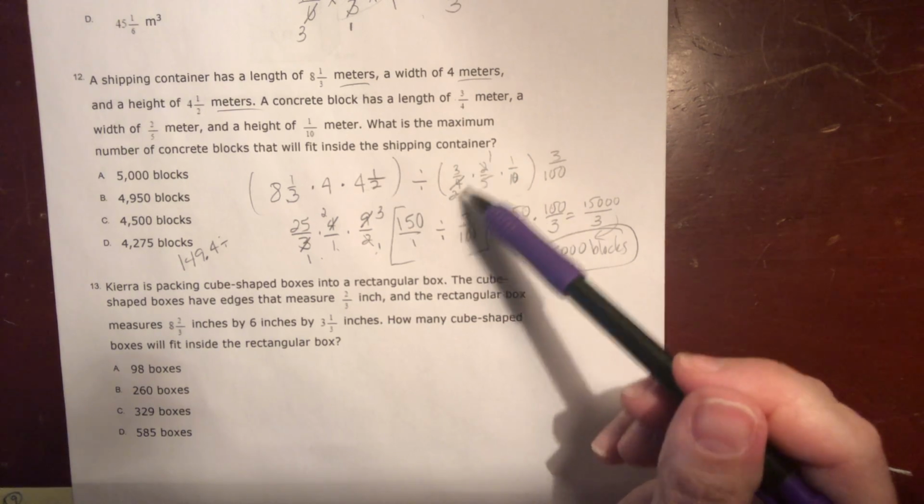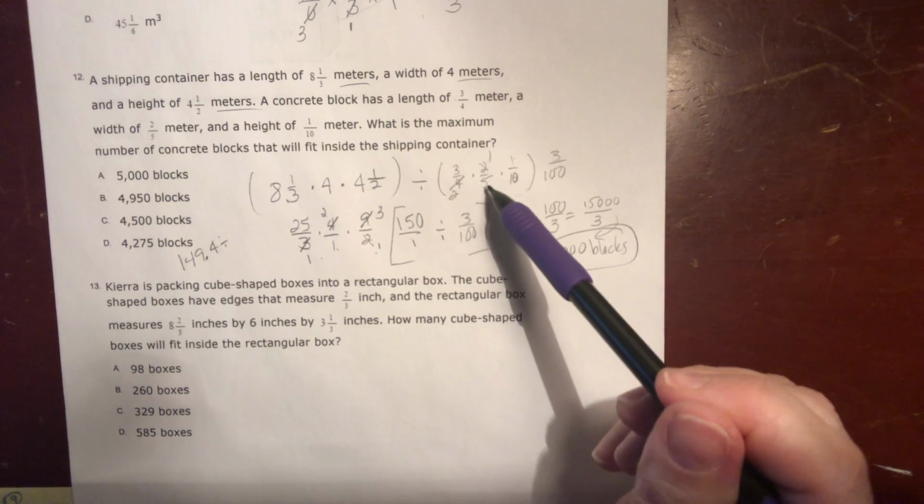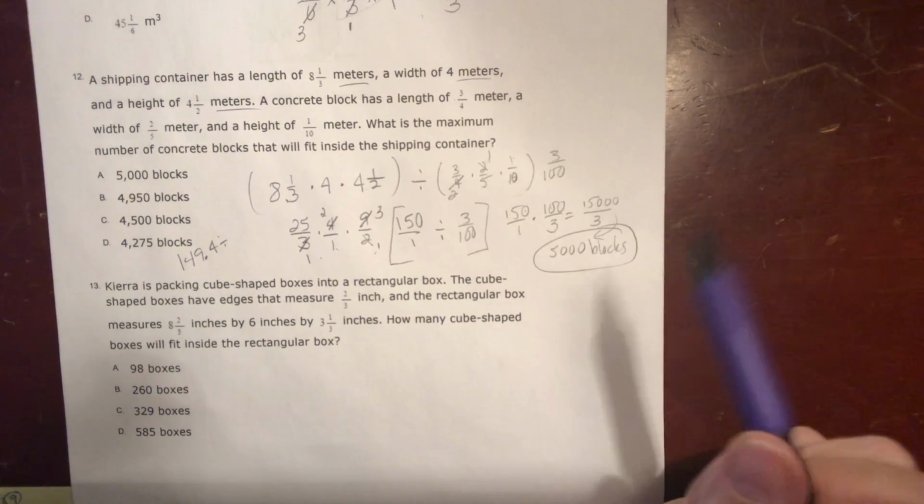Okay. This one we could definitely do. 3 times 1 times 1 is 3. 2 times 5 is 10. 10 times 10 is 100.